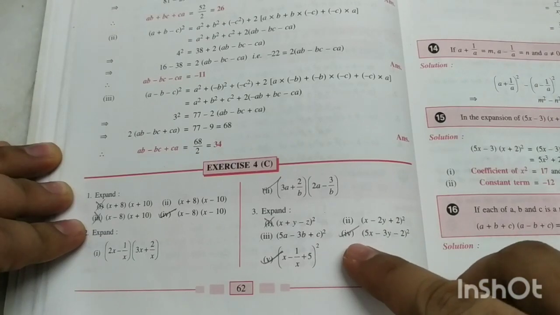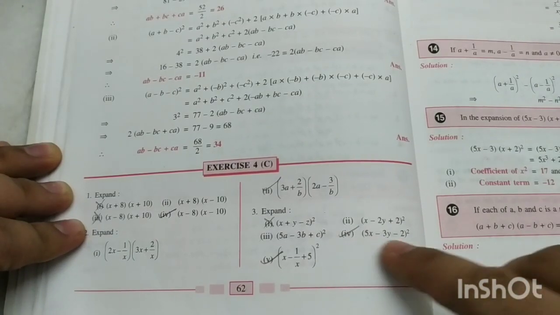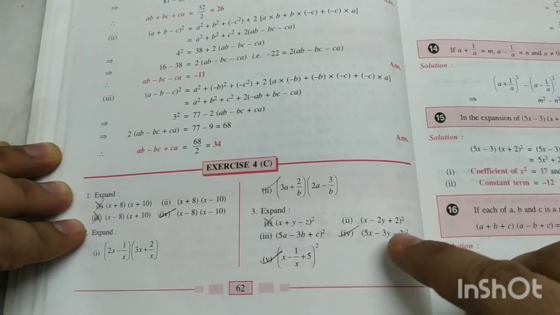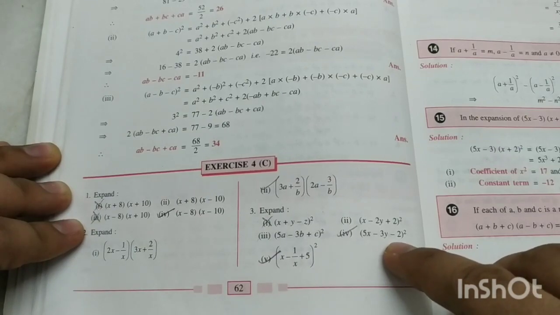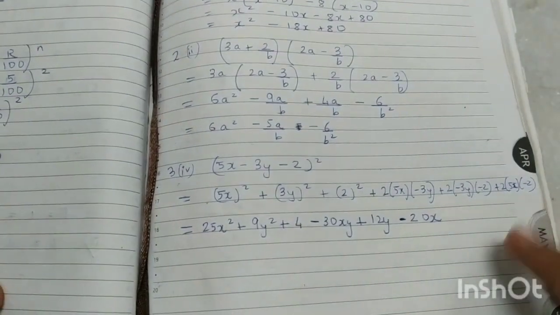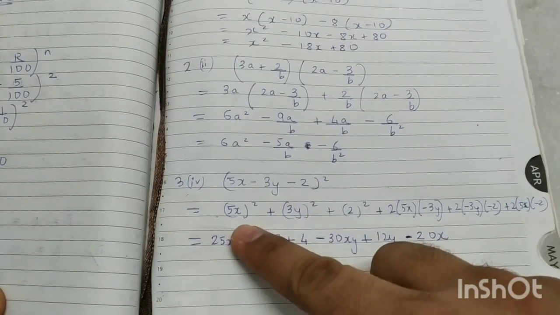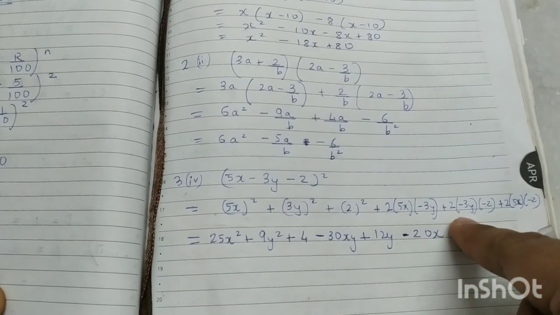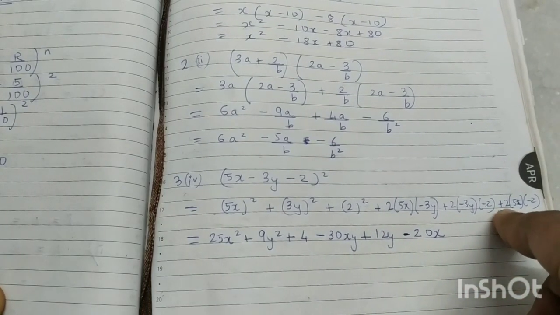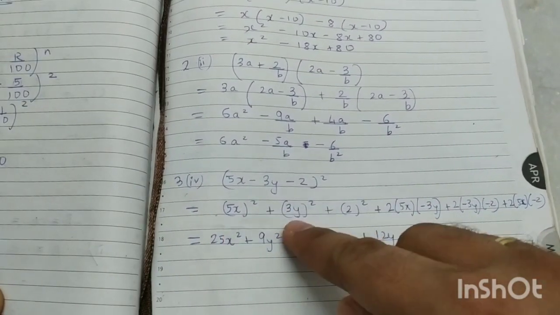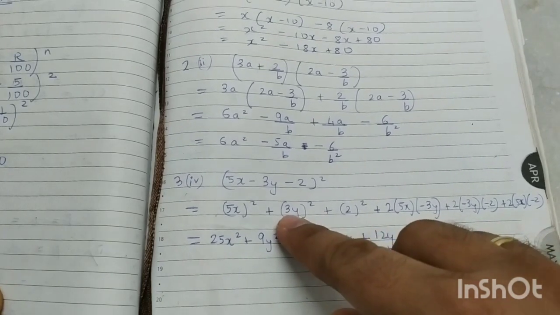Now in exercise 4C 3.4, this is of the format (a + b + c) the whole squared. Yes, there are some negative signs as well. We'll have to take care of that. Now the formula is, there is only one standard formula I want you to remember: a squared plus b squared plus c squared plus 2ab plus 2bc and plus 2ac. But let's talk about the negative signs here. In the first three terms, a squared plus b squared plus c squared, the negative sign doesn't matter.